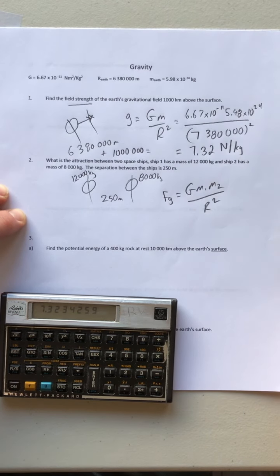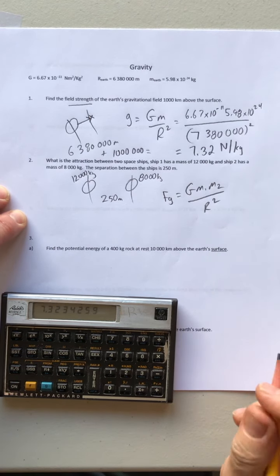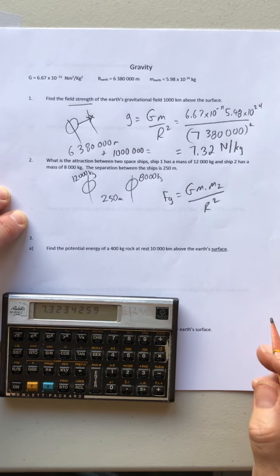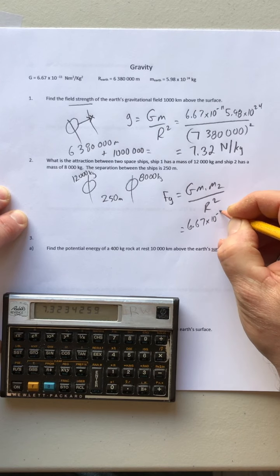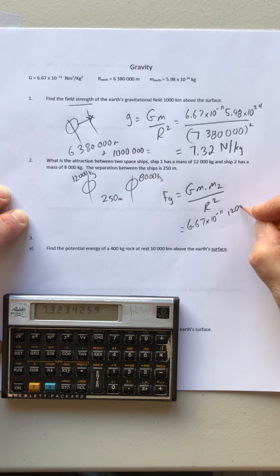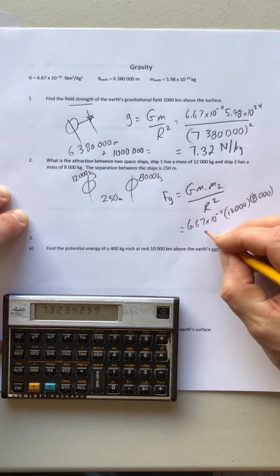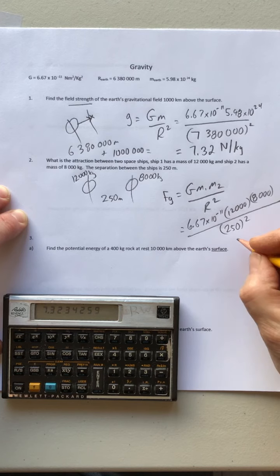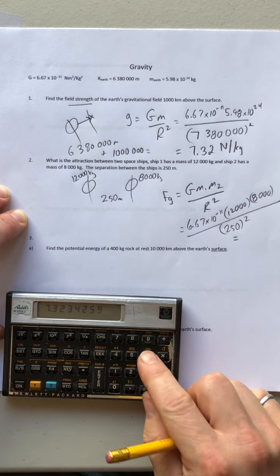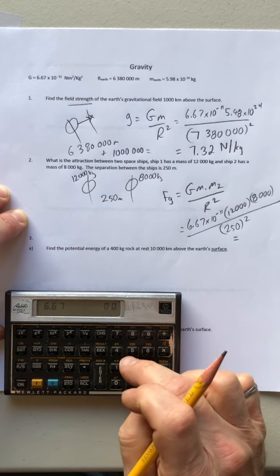This is the universal equation for gravity between anything. The moon, the sun, two atoms. It's for everything. So we're just going to fill in the masses. The other mass divided by the distance of separation squared. And this will give us our answer in newtons.